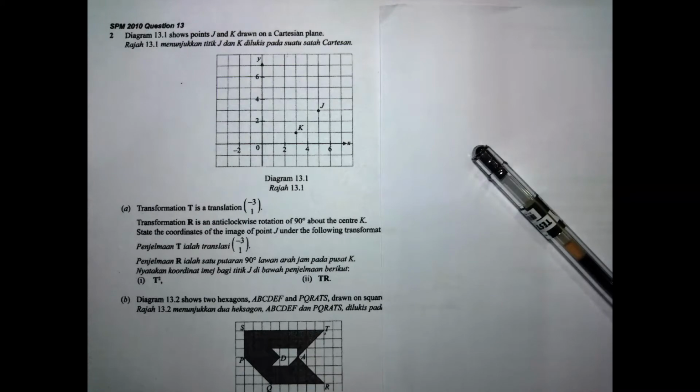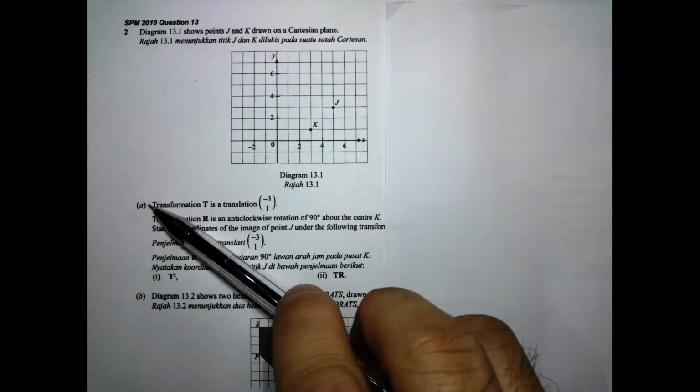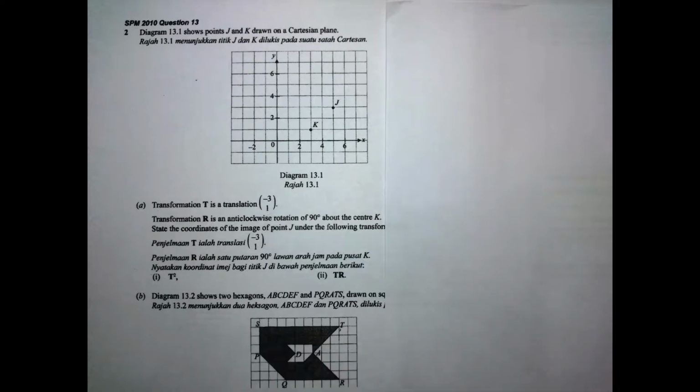Okay, hello everyone. For the transformations questions that I gave you previously, this is one of the questions from SPM 2010. Normally in SPM transformations, we will have two sections, A and B. This is the standard format of SPM questions for this topic.